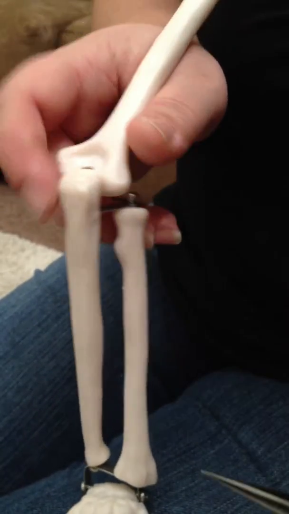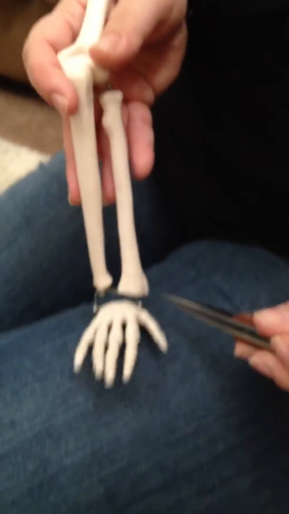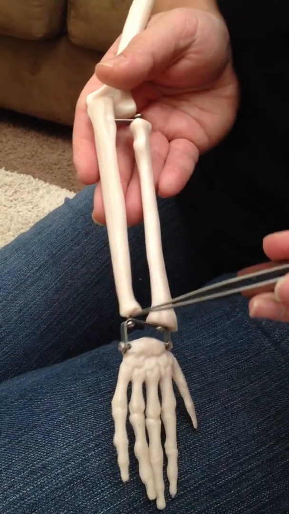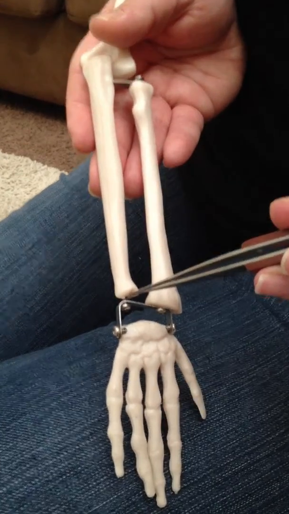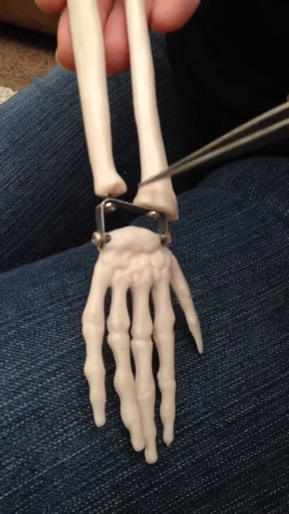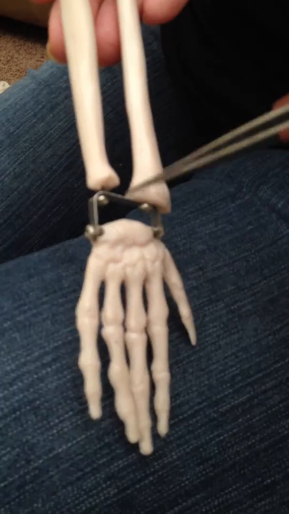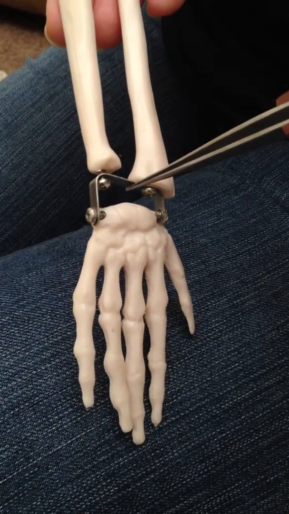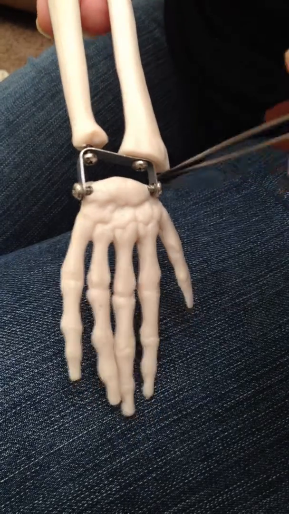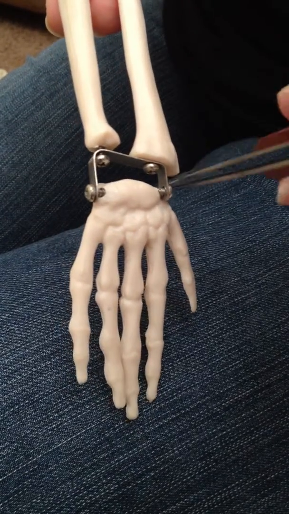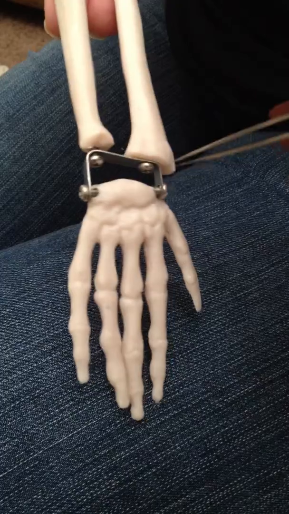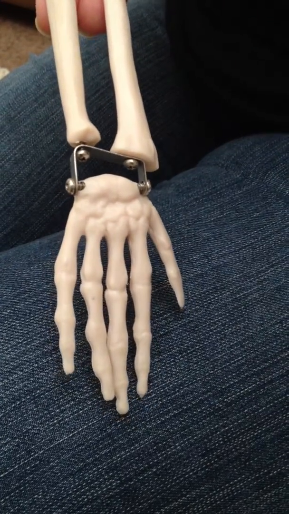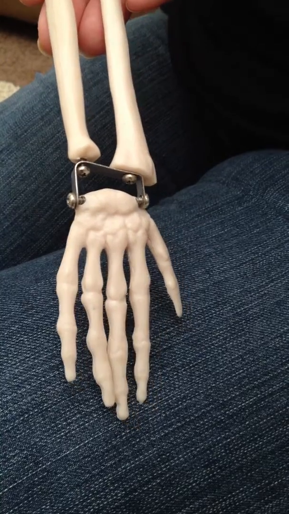And distally, so if we look at it distally, you have your ulnar head. You have your distal radio-ulnar joint. And then you have your styloid process here. So your styloid process of your radius. So that's pretty much it for the forearm.